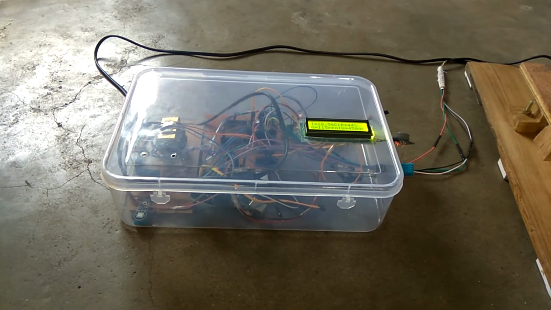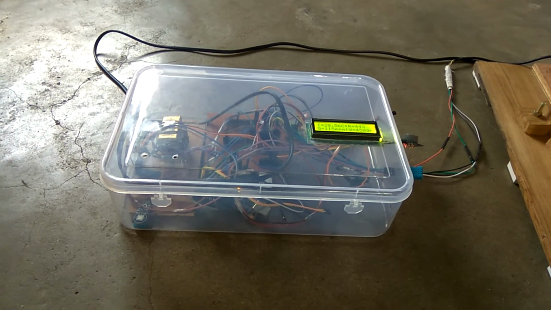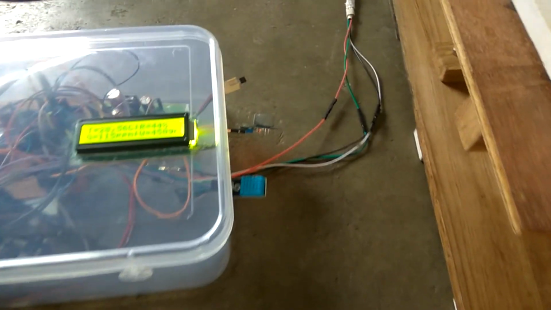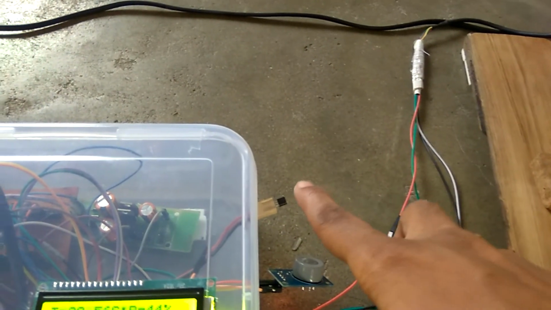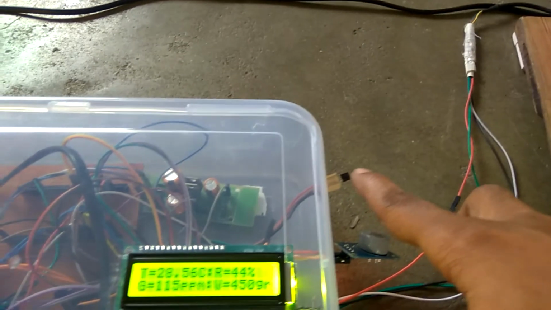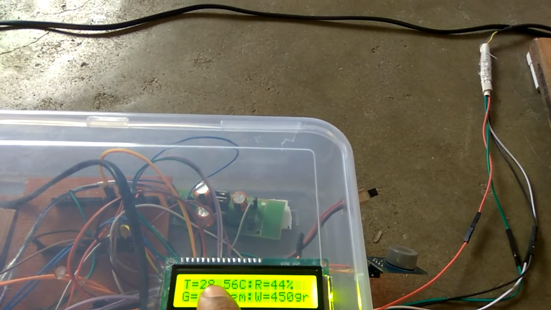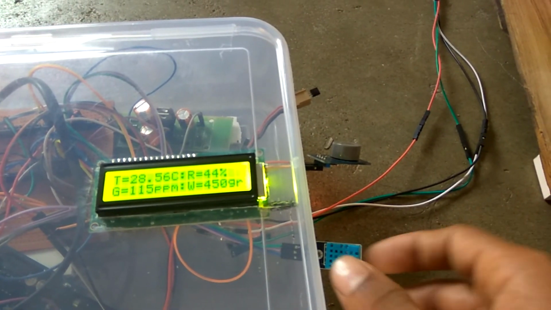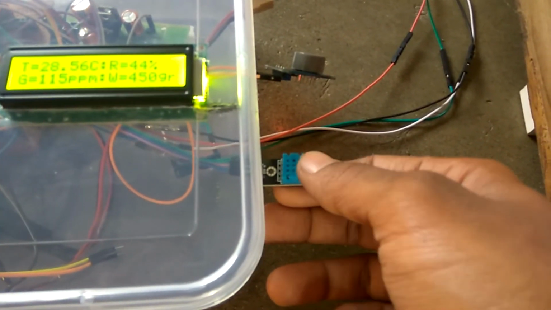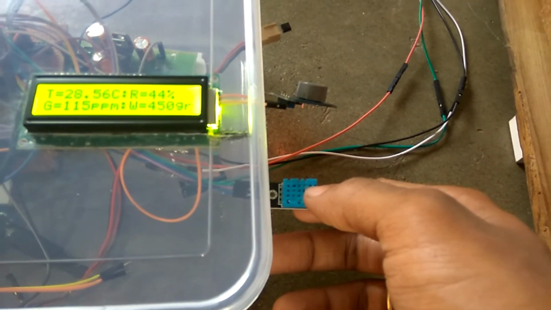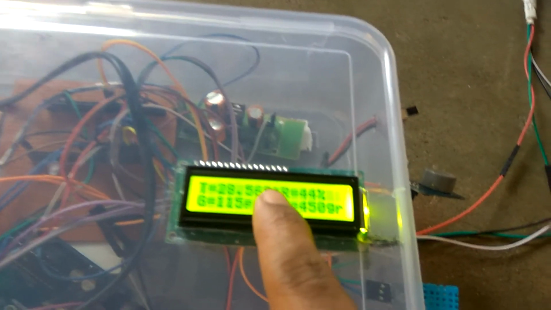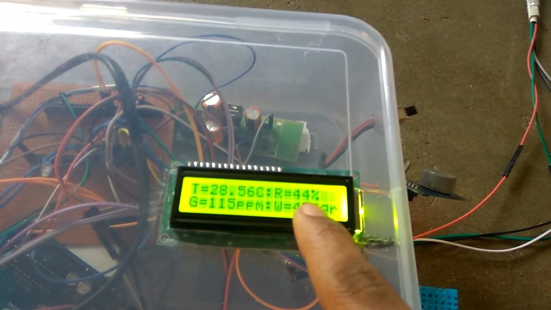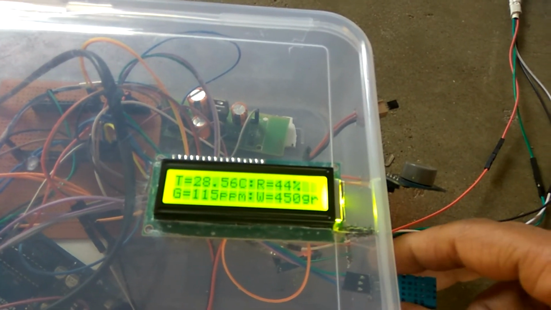This is the hardware setup of the project, an IoT based baby health and surrounding weather monitoring system. Here we have the sensors. This is the temperature sensor, showing the current temperature of 28.56 centigrade. This is the DHT11, a temperature cum humidity sensor, and the humidity value it's showing here is 44%. It's showing the relative humidity. Relative humidity means the humidity with respect to the saturation point.